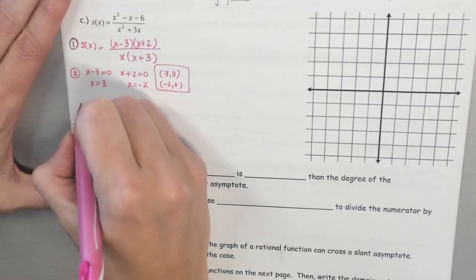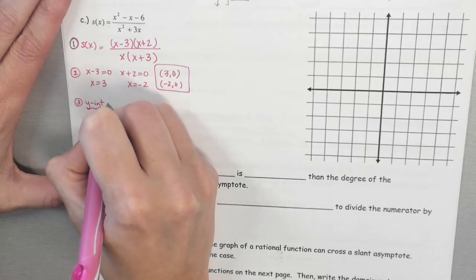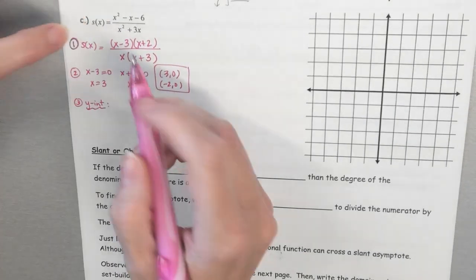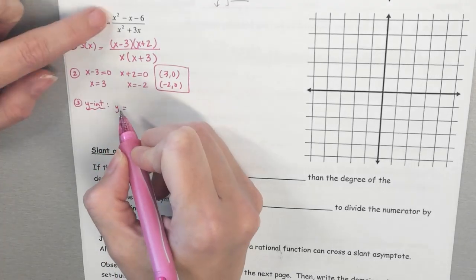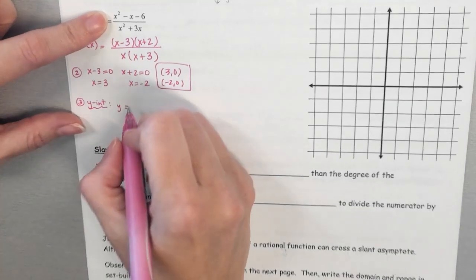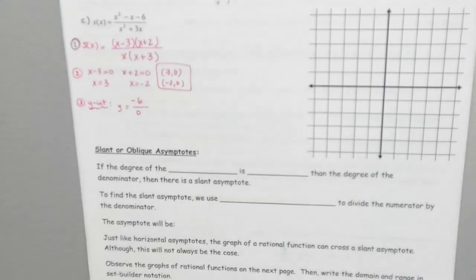Okay, for your y-intercept, you plug in x is 0. So whatever your function is, that's the same thing as y equals. If you plug in 0 in the numerator, you're just going to be left with what? Negative 6. Now, in the denominator, you have 0 on the bottom.